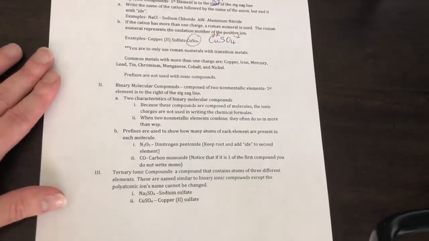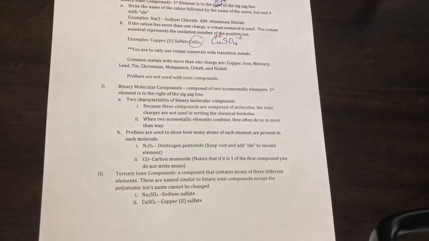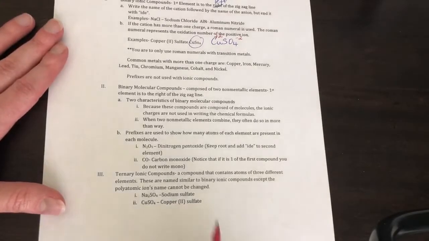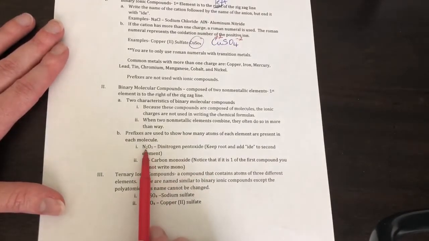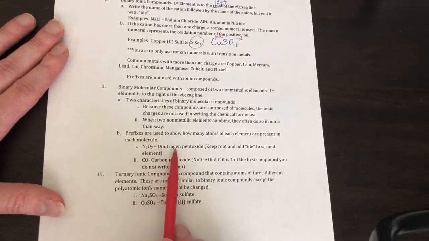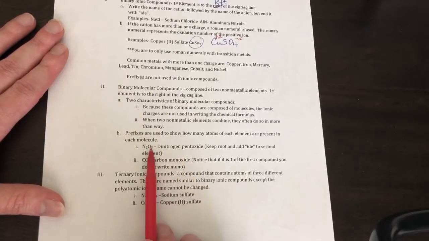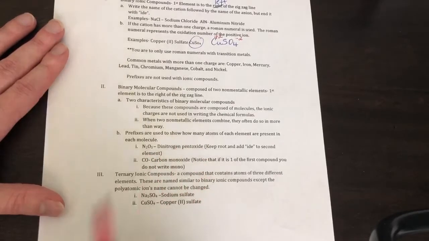Okay, binary molecular compound. So a molecular compound is going to be dealing with two nonmetals, okay? So the first element is to the right of the zigzag line. So we're going to use prefixes, okay? So we keep the root of the first one, so N2O5. So we have two nitrogens, so the prefix for 2 is di. We keep the root, nitrogen. And the prefix for 5 is penta, oxide, okay? And we change the IDE ending, okay?